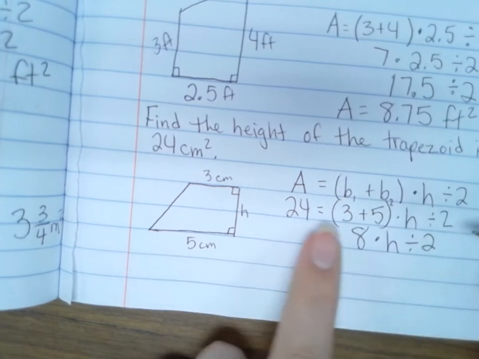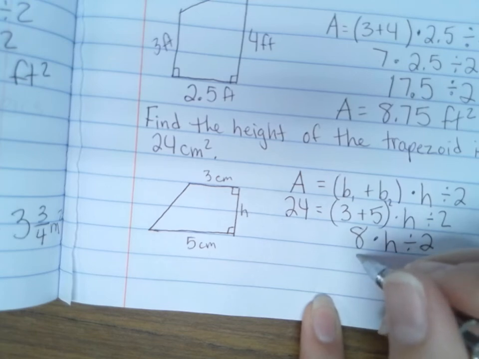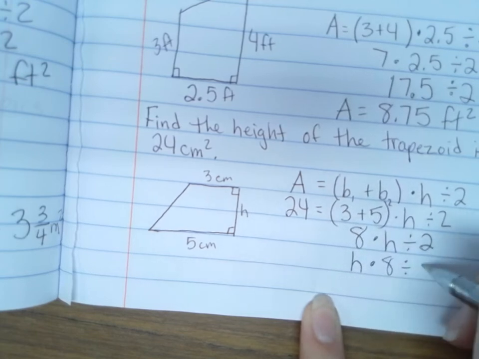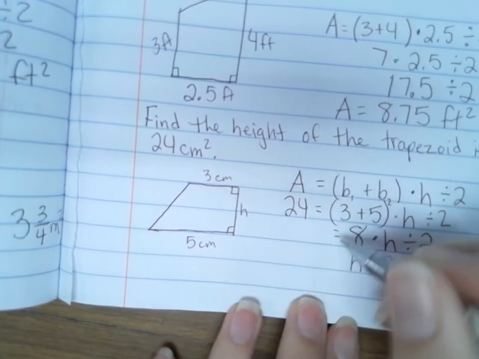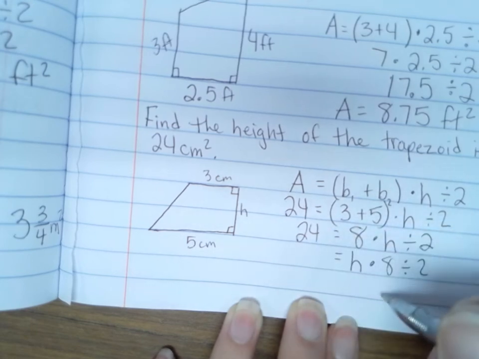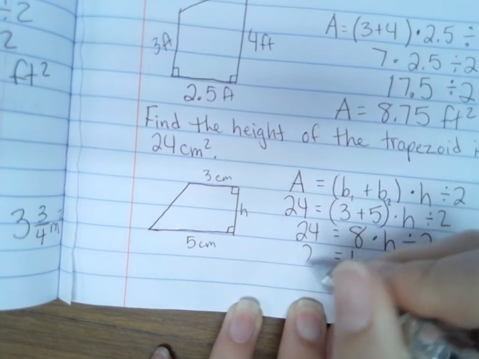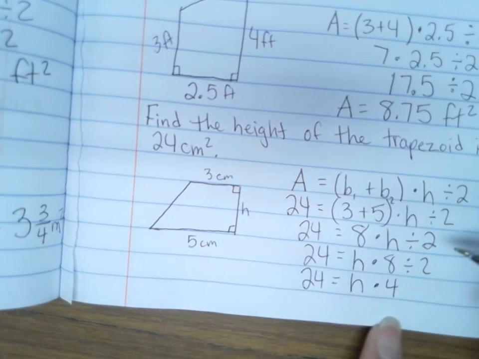Now because of the commutative property, I can switch these around. So I'm just going to change this to h times 8 divided by 2. Well, 8 divided by 2 is 4. So I end up with h times 4 gives me 24. So what does h need to be?